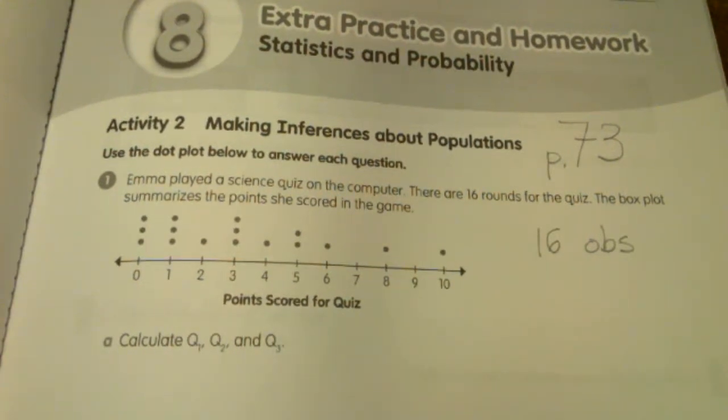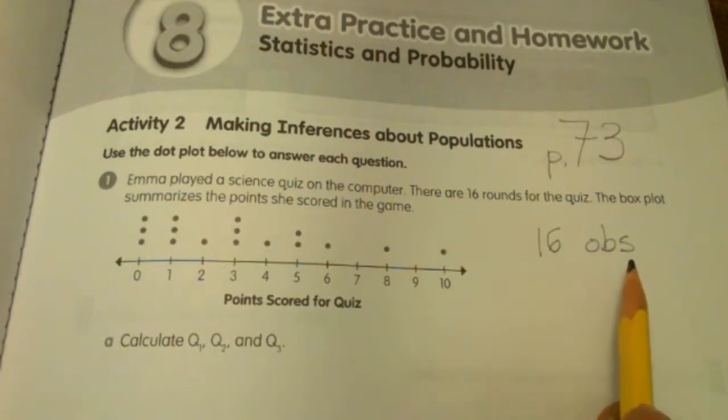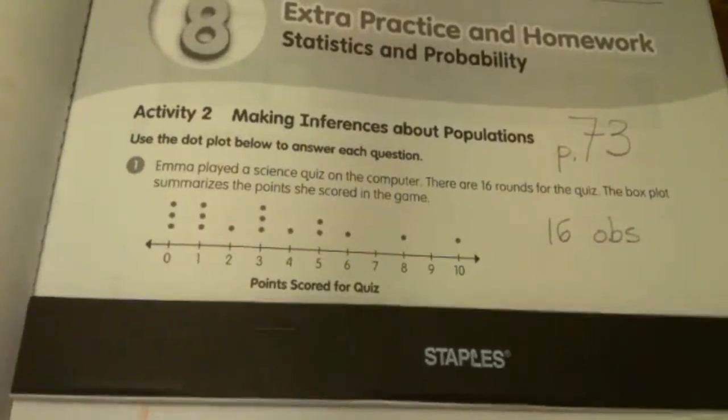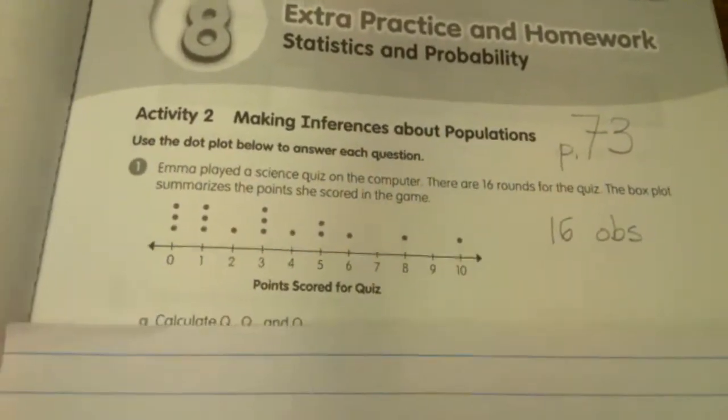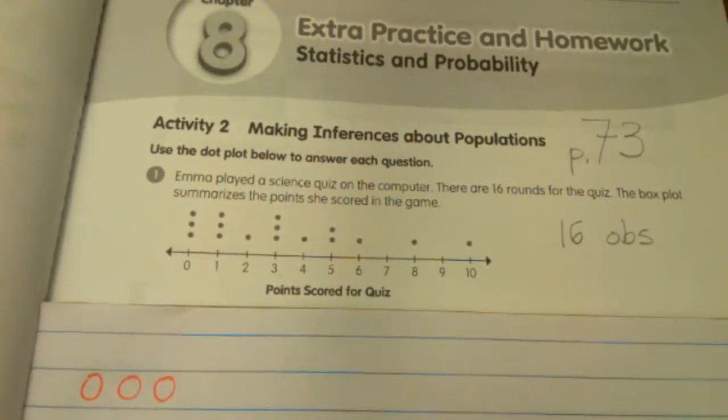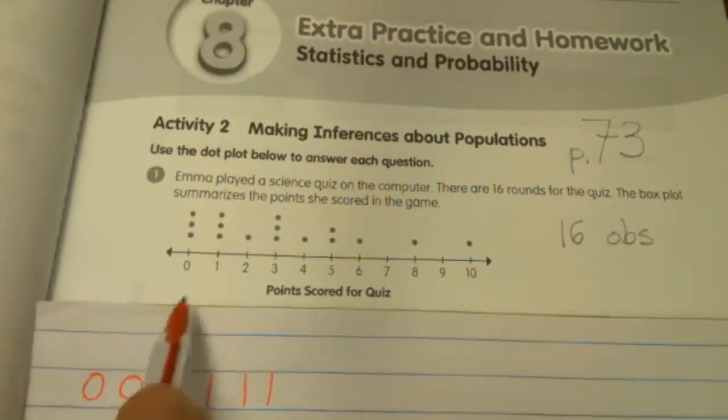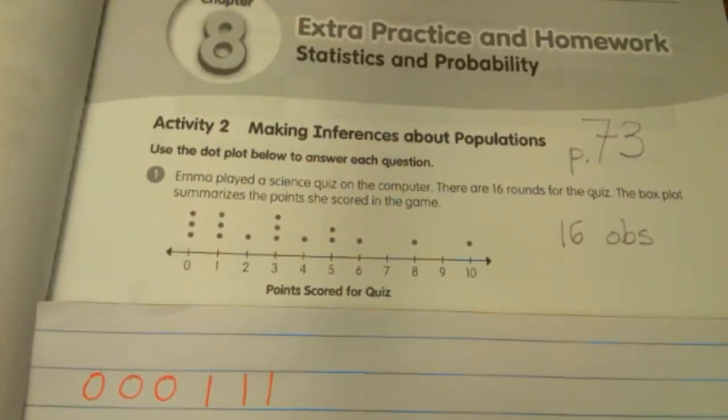Okay, see how many questions I can ask you based on the dot plot? It's really no different than me giving you a list of 16 observations. If I had to give you these 16 observations, it would be, let's write them in red. 0, 0, 0, repeated 3 times, followed by 1, 1, 1, repeated 3 times, followed by 2.